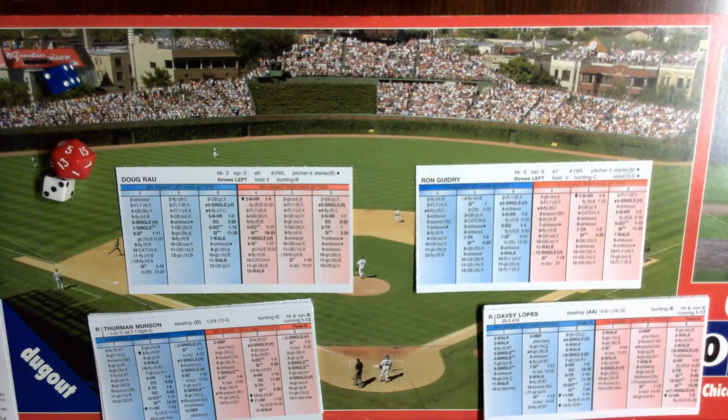Moving over to the Dodgers. The Dodgers will have Davey Lopes leading off for the fourth time in the series. Lopes plays second base, has a 3 and a 19 fielding and error rating. He does hit from the right side. Shortstop Bill Russell will follow Lopes in the number 2 spot. He hits from the right side and has a 2 and 52 fielding and error rating.